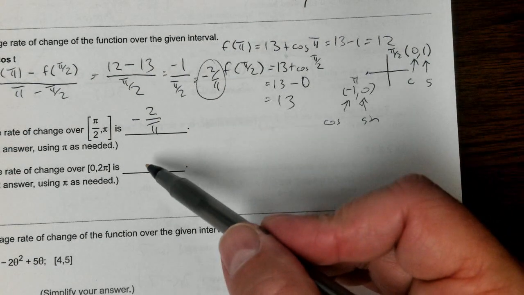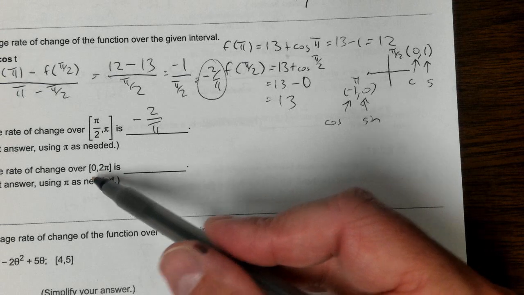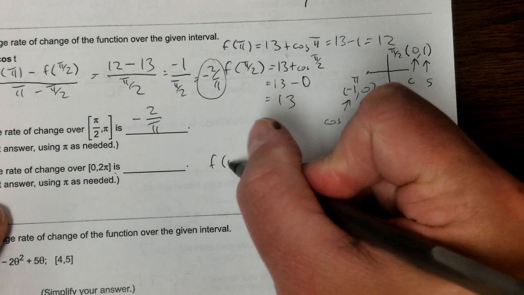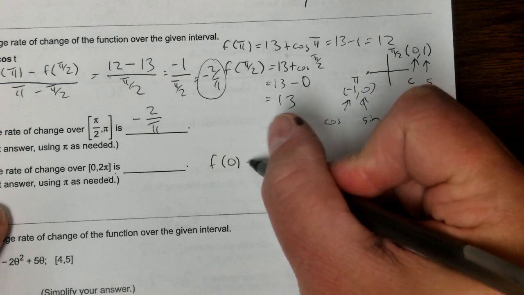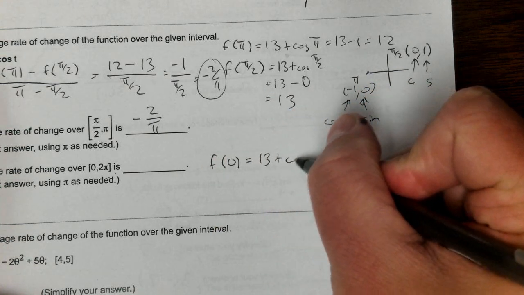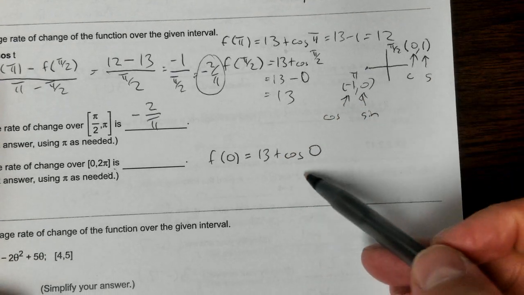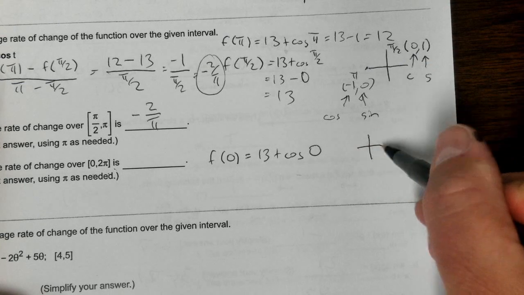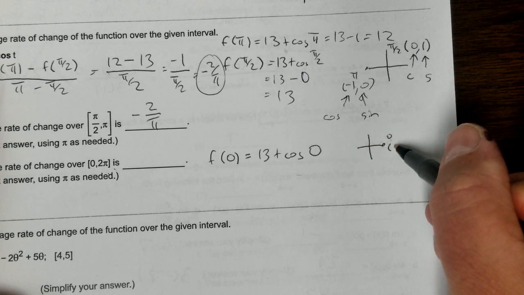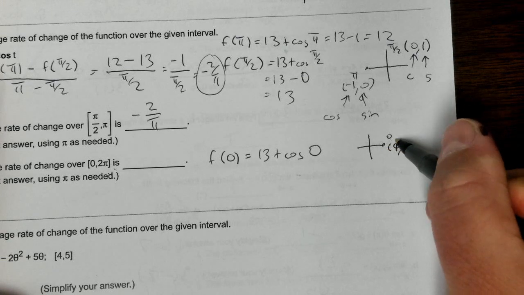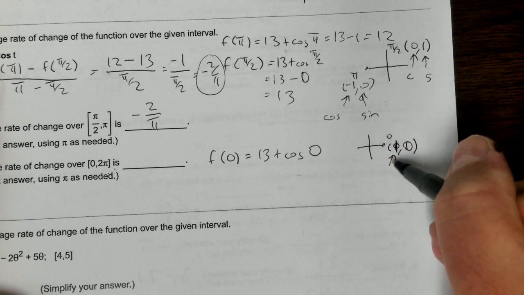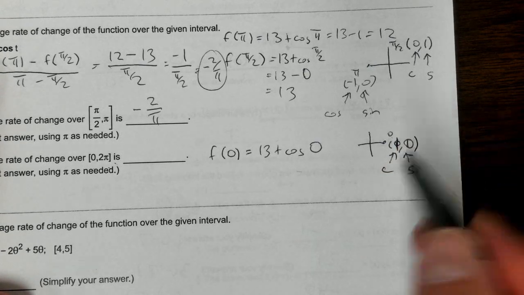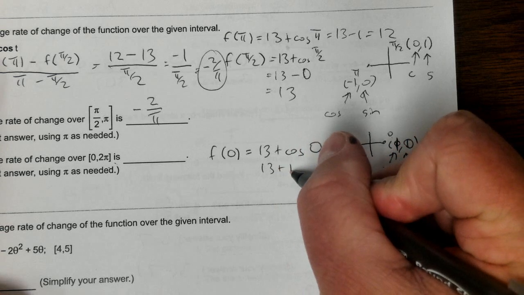Okay, so now we need to do from 0 to 2 pi. So f of 0 would be 13 plus cosine of 0. Cosine of 0 would be 1, so this is 13 plus 1, which is 14.